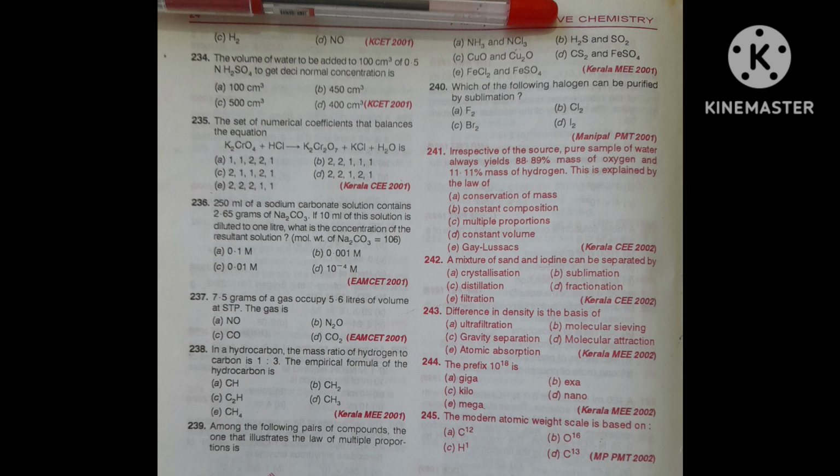Tell me, very easy. Its correct option is gravity separation. Heaviness in gravity separation is based on, you can say, difference in density. Hence the correct option is C, gravity separation. This question was asked in the Kerala MEE exam.